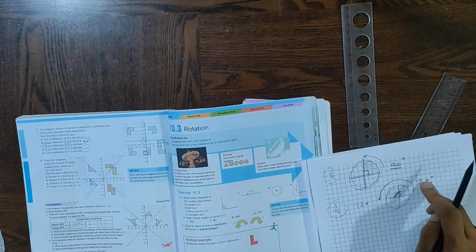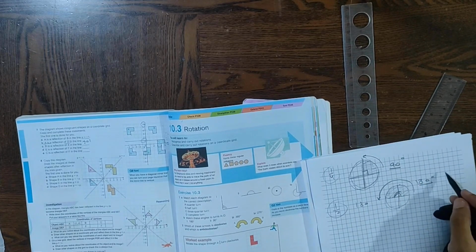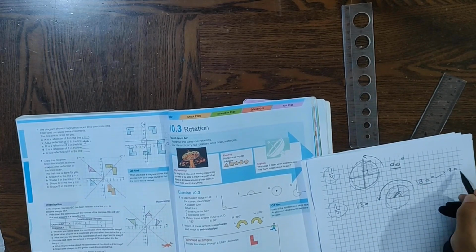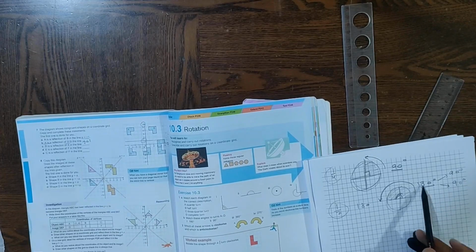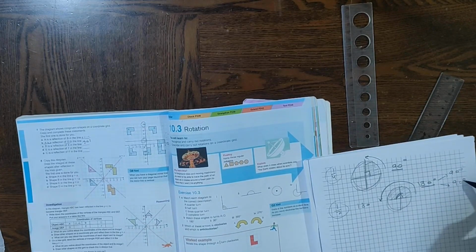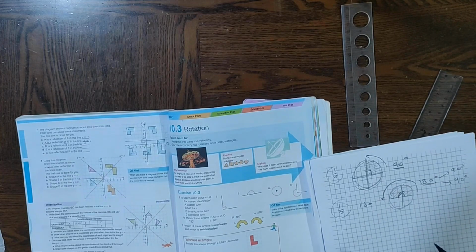Now I want you to think about 180 as 2 90s. Now I will tell you why later. But now let's just stick to it, that we have 180 consists of 2 90s. Of course 90 consists of 1 90.